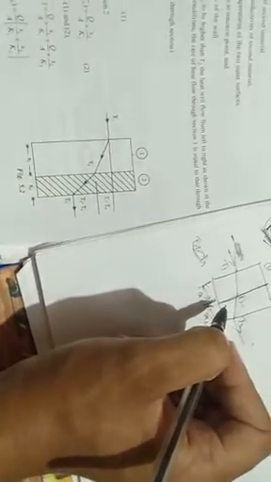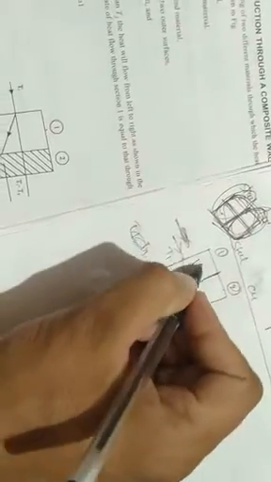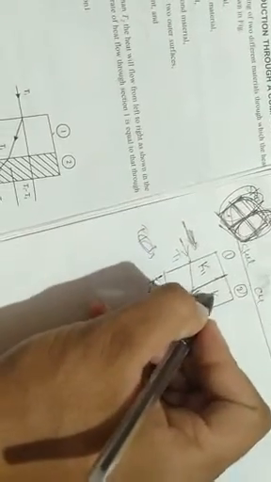So here we need to write all these things. X1 is the thickness of the first material. K1 is the thermal conductivity of the first material, K2 is the thermal conductivity of the second material, and X2 is the thickness of the second material.